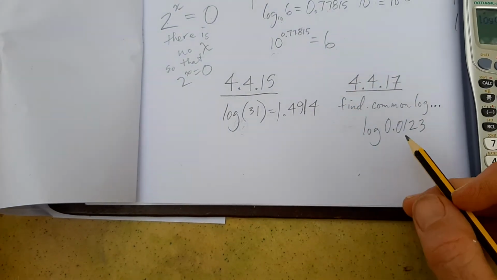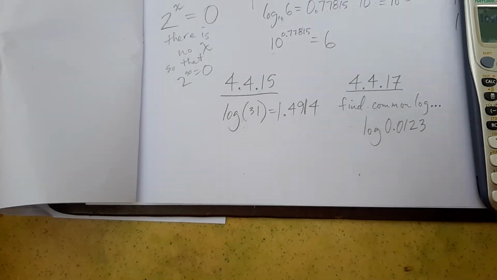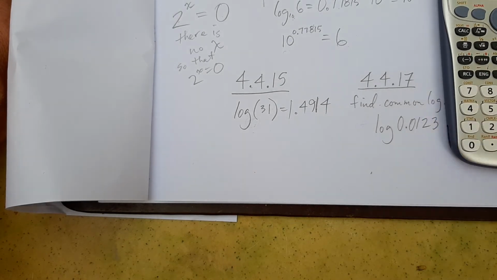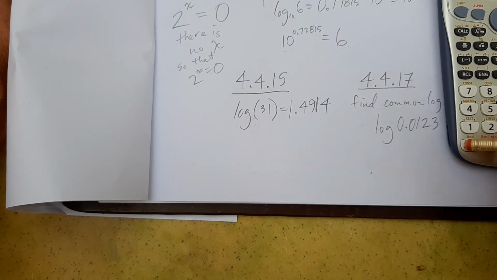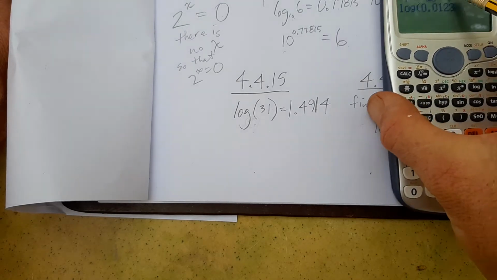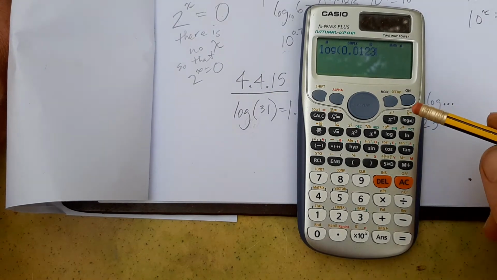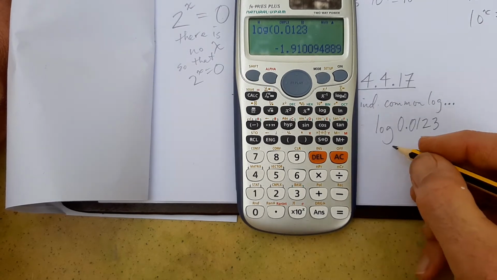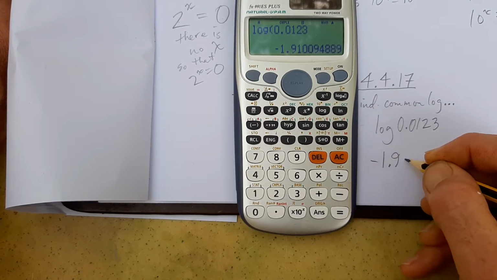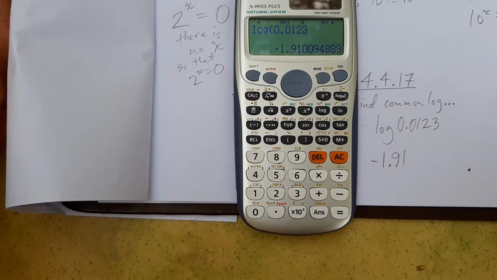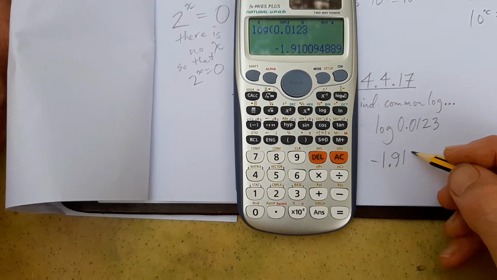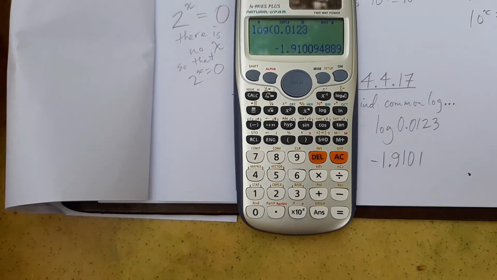Okay, here's another one. Find the common log of this number. Well, that's going to be a negative number. Okay, log of 0.0123. You just put it in like that. Logarithm equals negative 1.91. I don't know how far you got to round it. If it's 100th place, then it'll be 0.1 here. Rounding is the toughest part of that.